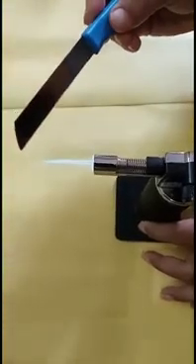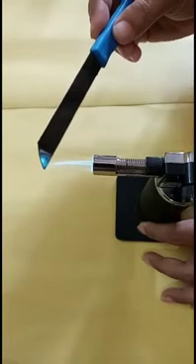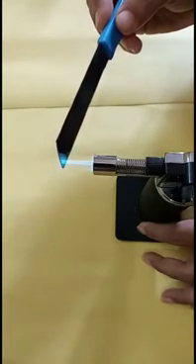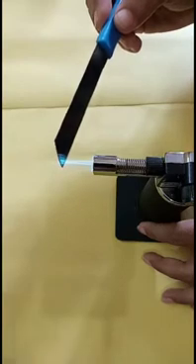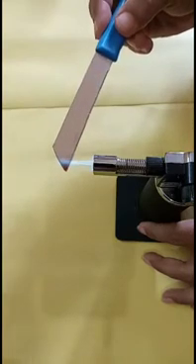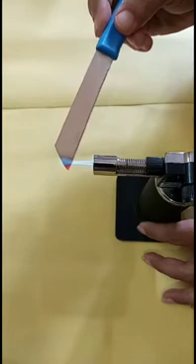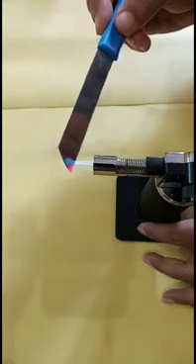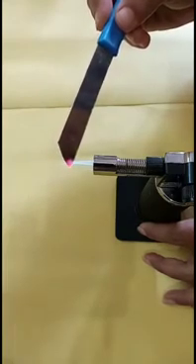Now just observe the tip of this knife. I am heating it. See, it's becoming red. As the temperature increases, it will become red. But the material of the knife will remain the same. It is made up of stainless steel and it will remain the same.